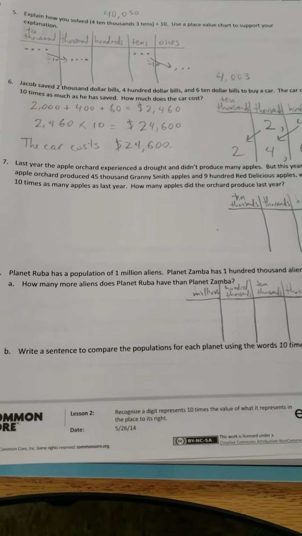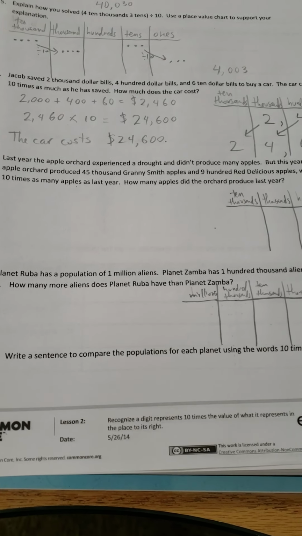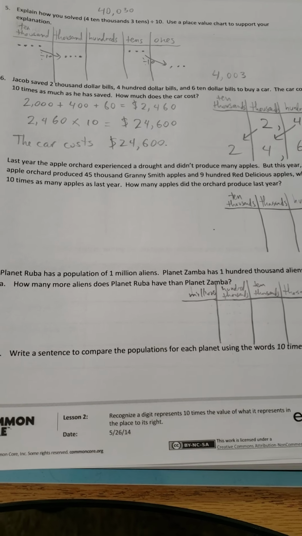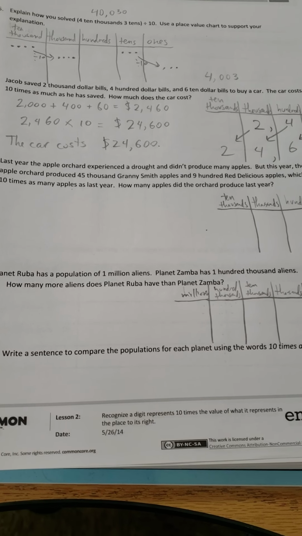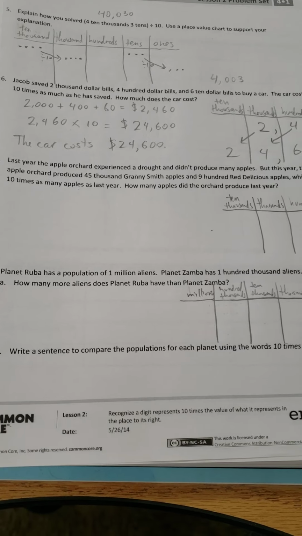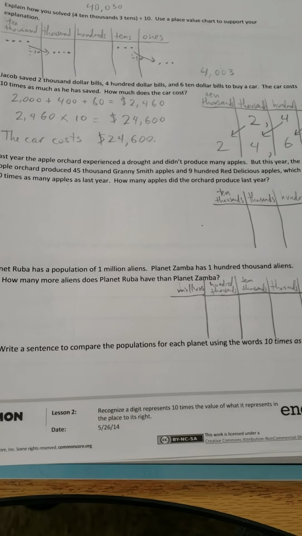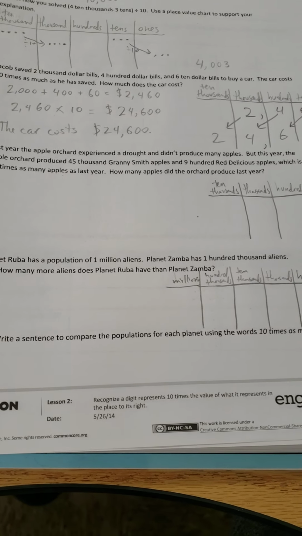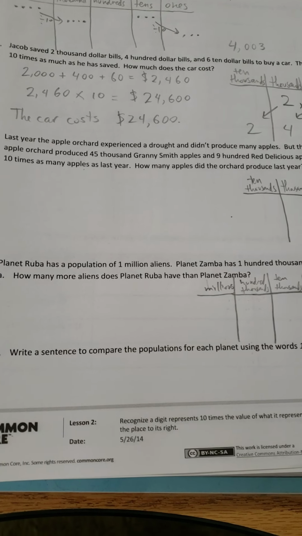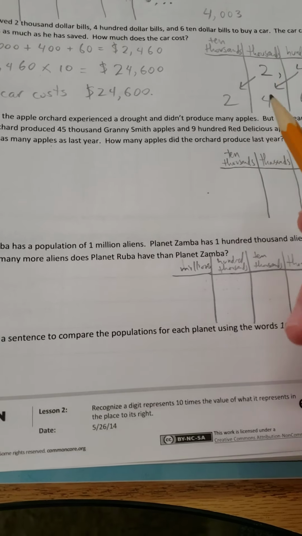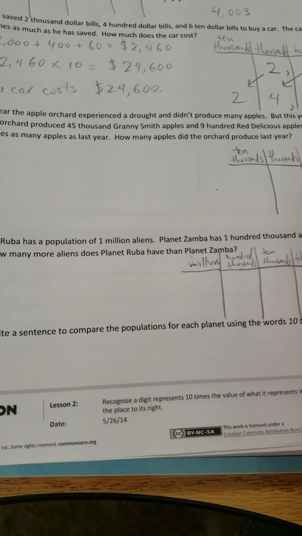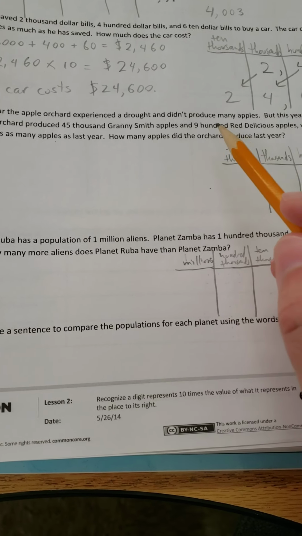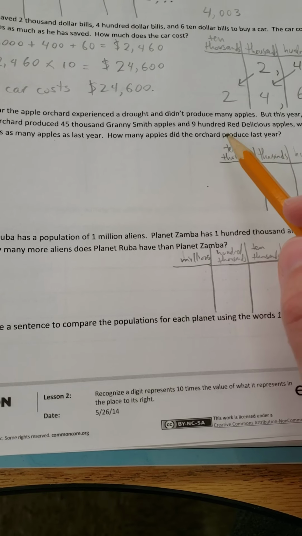So this time we're going backwards, because this time they're giving us the bigger number and we're trying to figure out what the smaller number is. We know what the number is, that's the 10 times. So to go backwards from multiplying, we have to use division here. This is a division problem. But first, we need to figure out the total amount of apples.